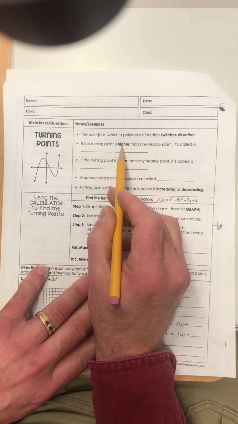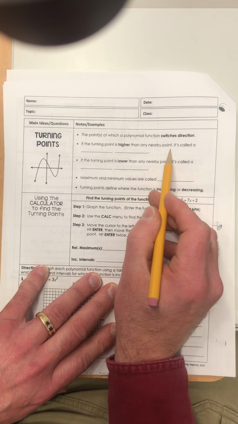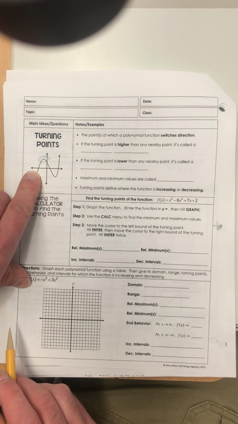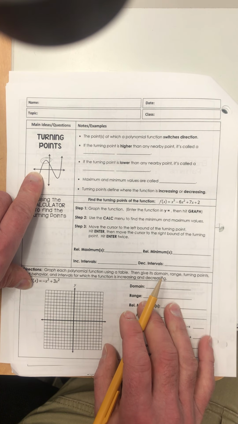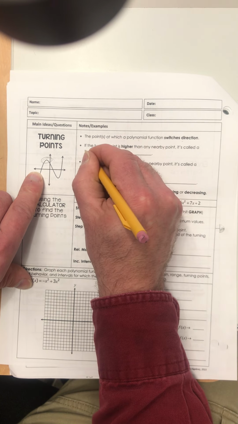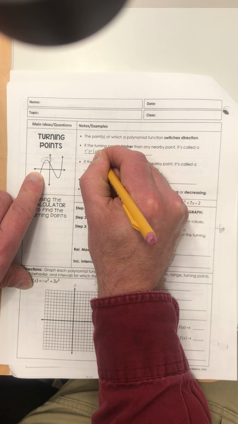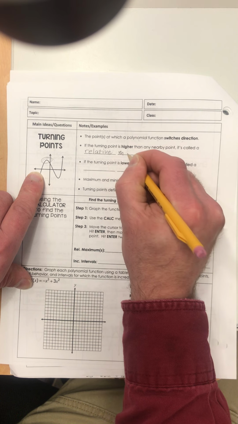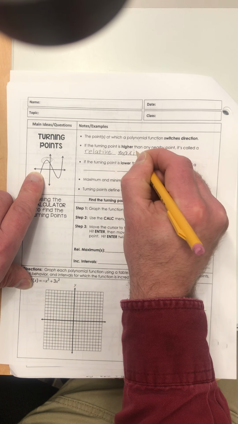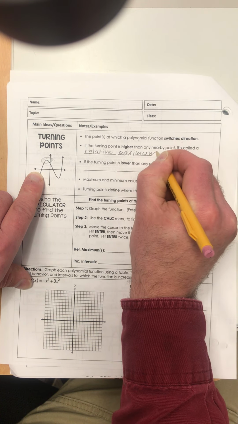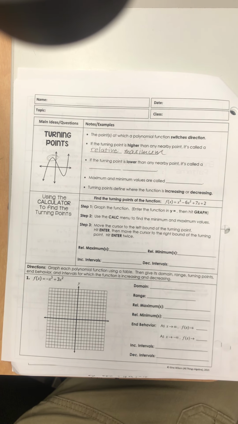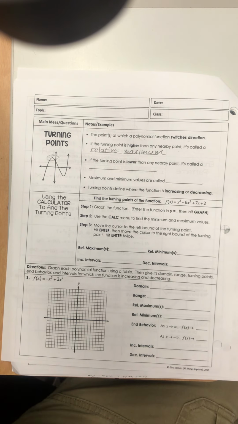If the turning point is higher than any nearby point, like right here, that would be called a relative maximum. And usually we'll just abbreviate it. We tend to call those a relative max, but relative maximum is the actual term.